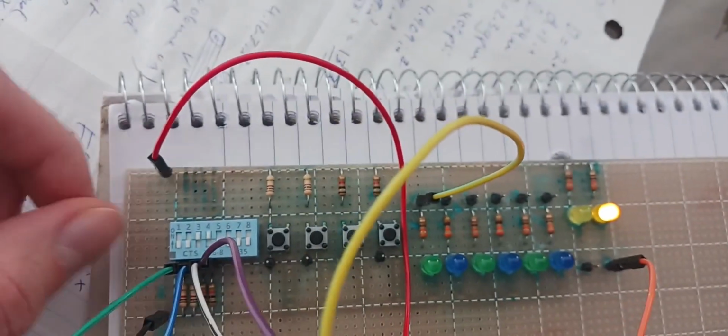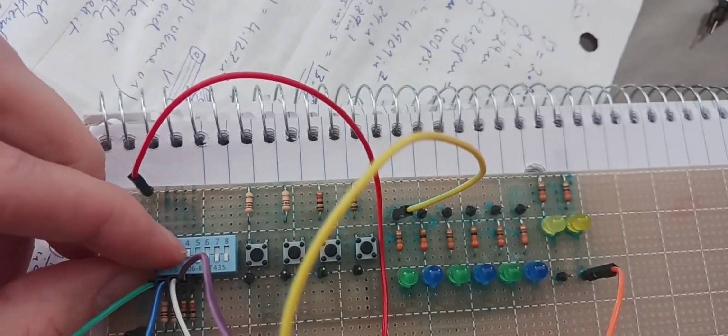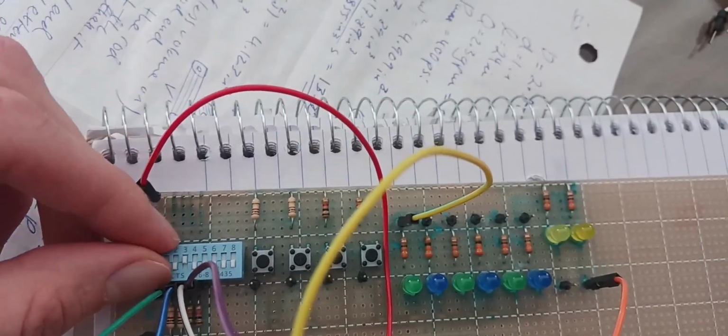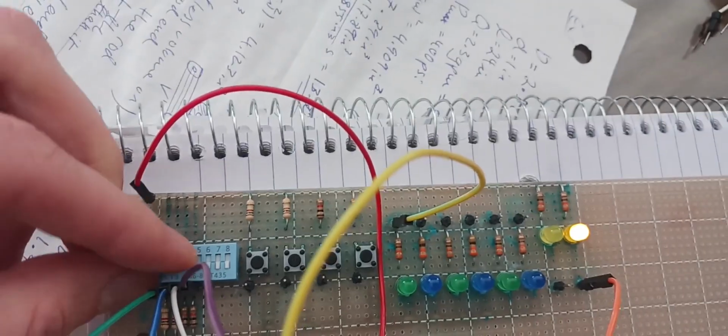Let's talk about the NAND gate with an inverted output. It's treated like an AND gate, and we can see here that both inputs need to be high in order for the output to be high.